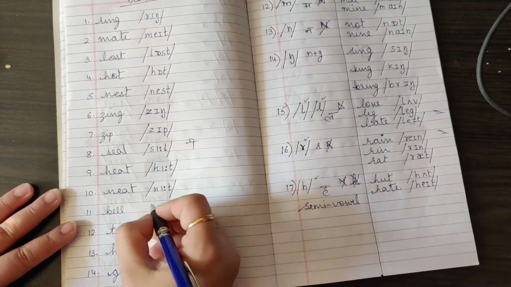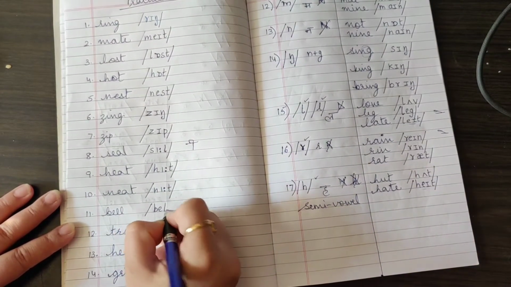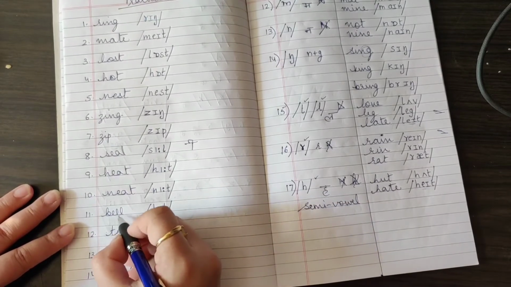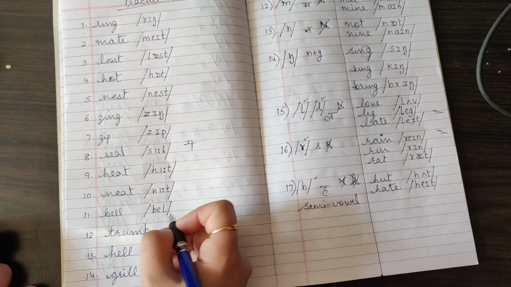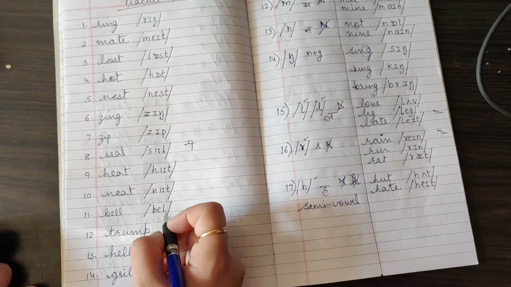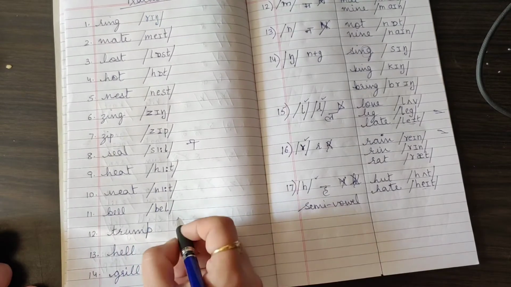The next word is bell. So it is b, e and l. If you notice, in the spellings we have the double l, but in the sound it is only one l sound. So we will not write l and l in the transcription also. We will just use the single l sound.